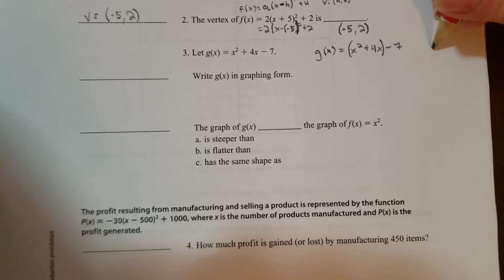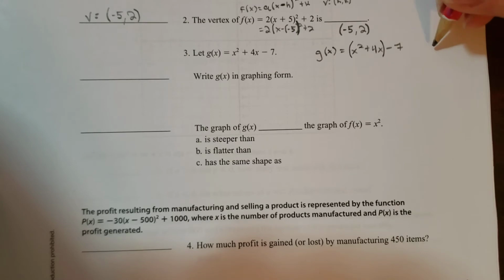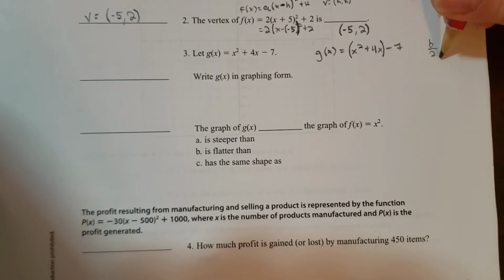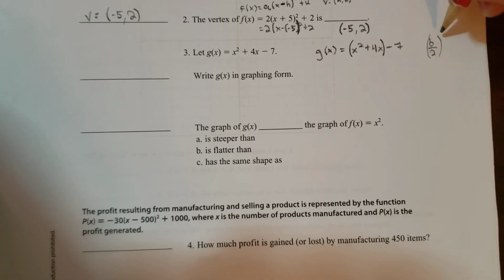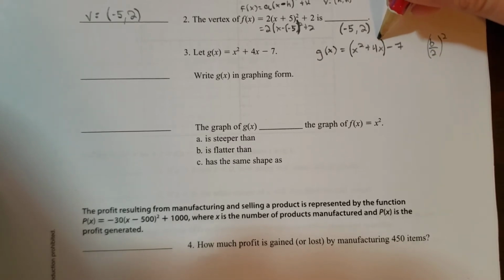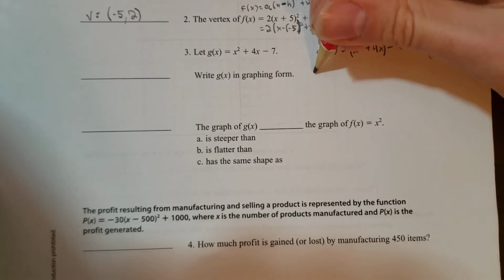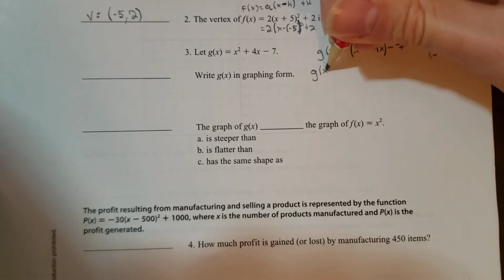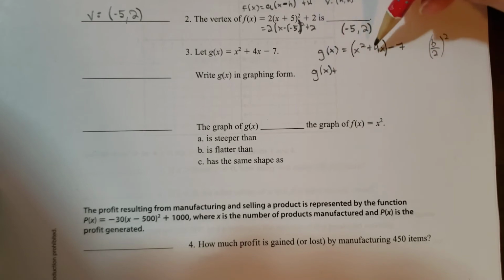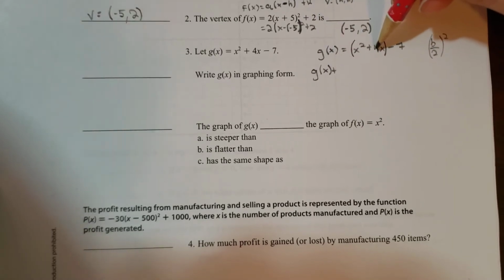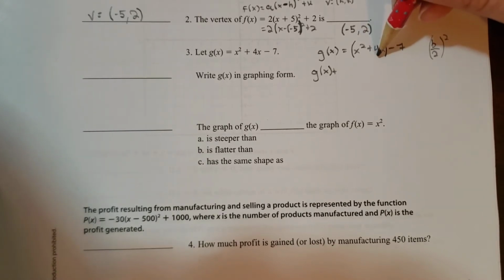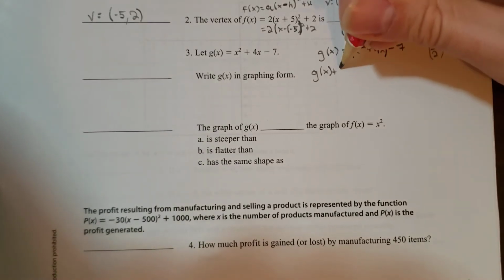Remember, I need to add b over 2 squared inside and to the other side of the equation. So that's going to give me g of x plus b over 2. That's 4 over 2, which is 2 squared is 4.